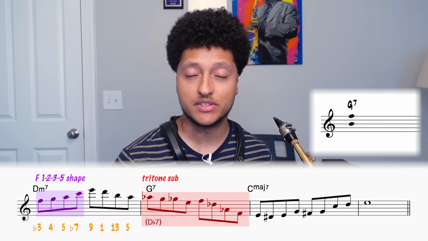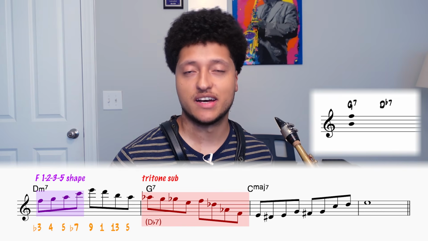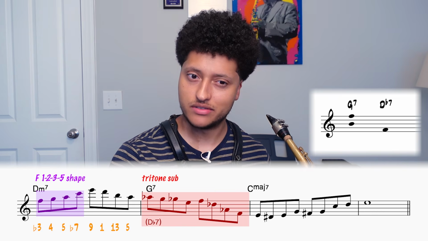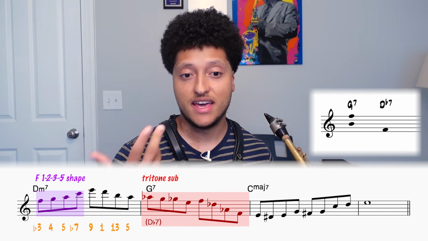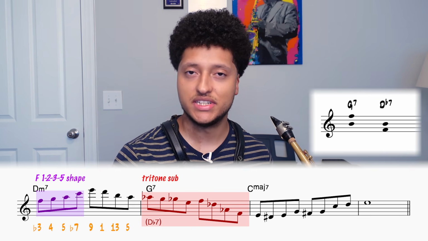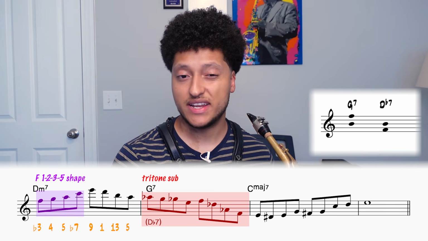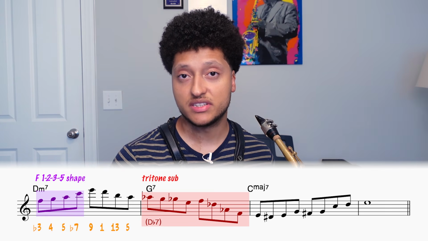And why this works is that D flat 7 shares the same third and 7th as the G dominant 7, right? So G dominant 7's third is a B, and then its flat 7 is an F. Now D flat dominant 7's third is an F, which is the G7's flat 7, and then the D flat dominant 7's flat 7 is a B, which is the G7's third. So they're inverted, they flip upside down. And so that entire measure is just a D flat dominant 7 phrase.